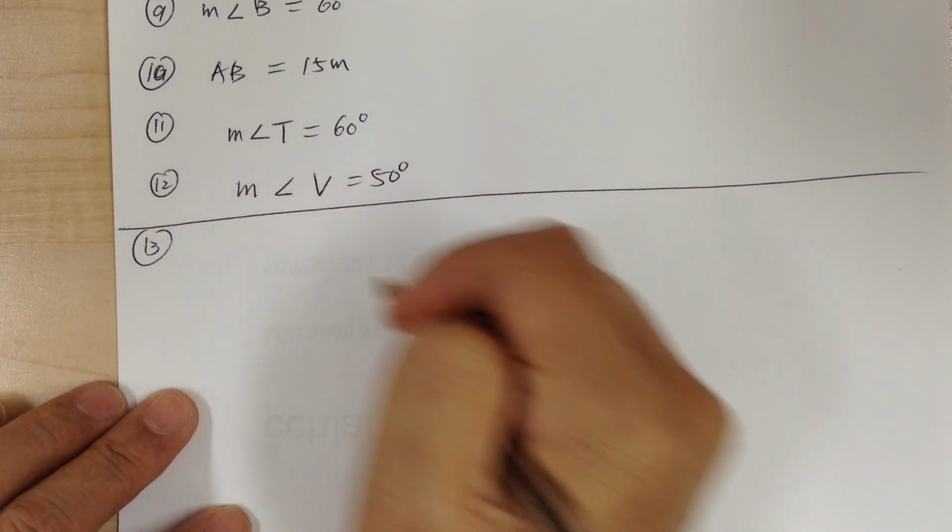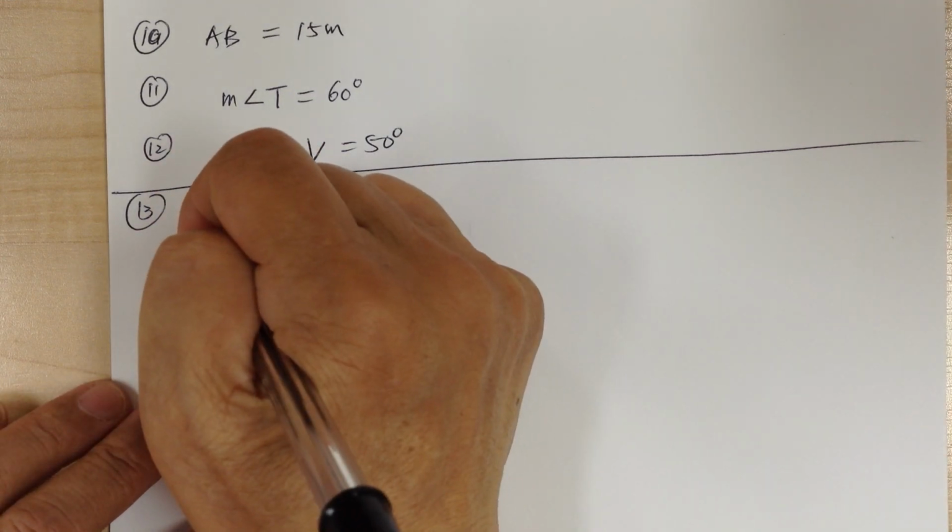Okay, number 13, you're looking for the value of x.